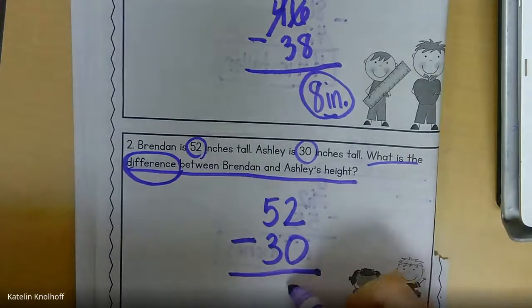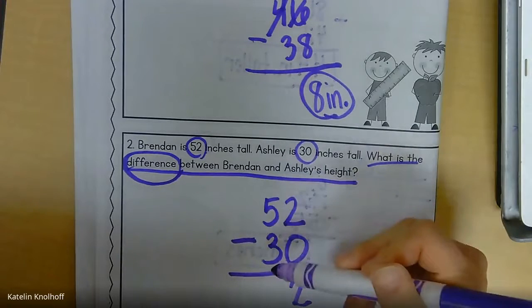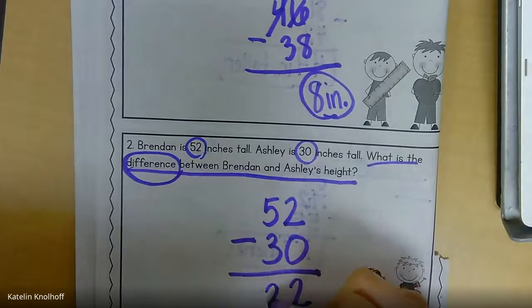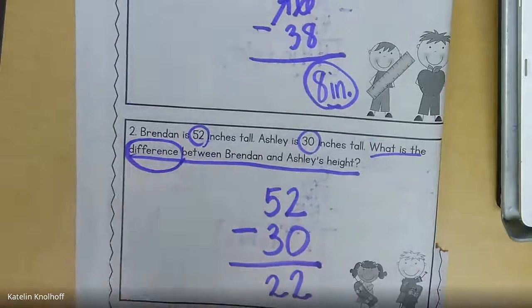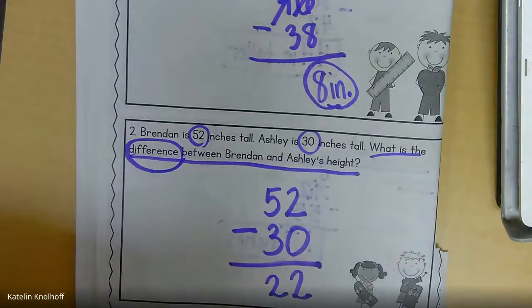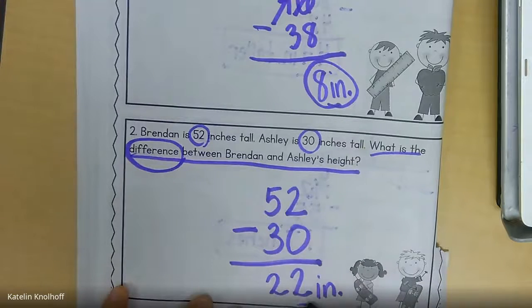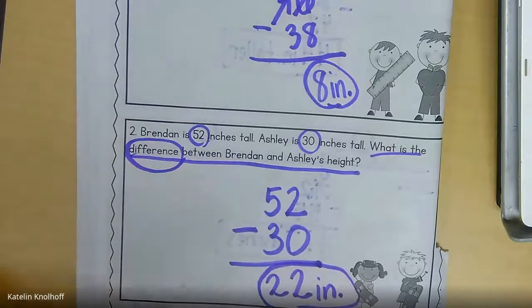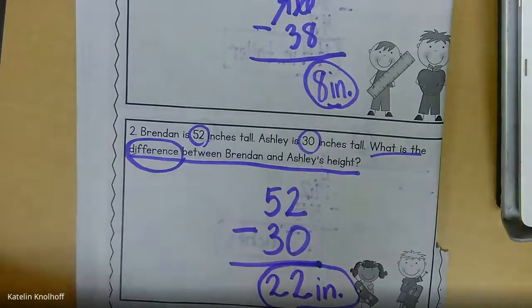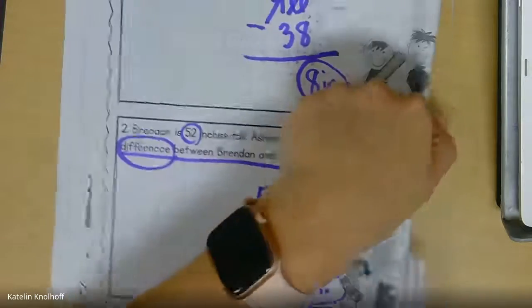We're going to start with our ones place. 2 minus 0 is 2. Then we'll look at our tens place. 5 minus 3 is 2. So what is the difference between Brendan and Ashley's height? It is 22 inches. When you're done with that, you can go ahead onto the next page. We're going to start talking about centimeters.